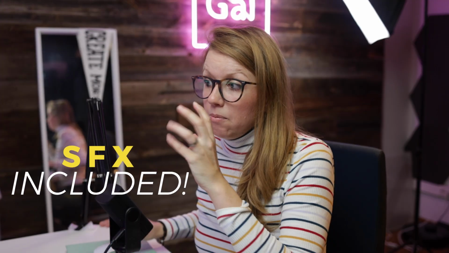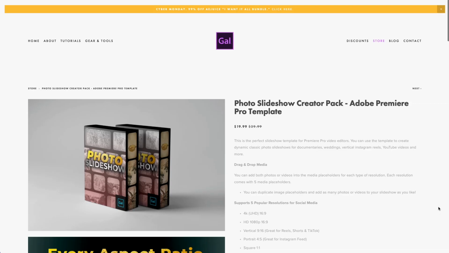And the sound effects are included. So the media that's included in this template is in the public domain. So all of these archival photos of bananas are included in the template. So that way you know which placeholders are where, and you can just replace those images with your own photos. So definitely go check that out.